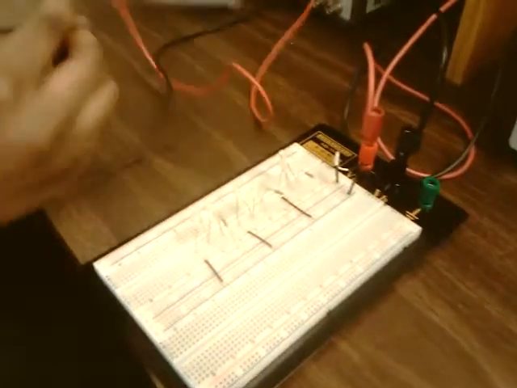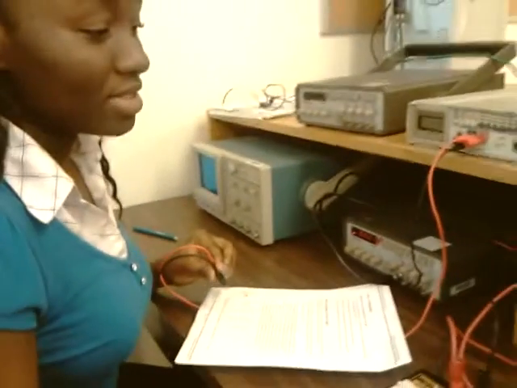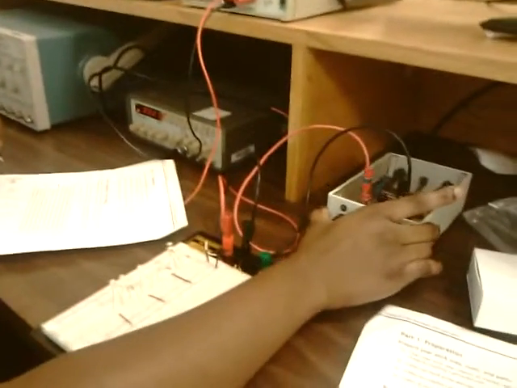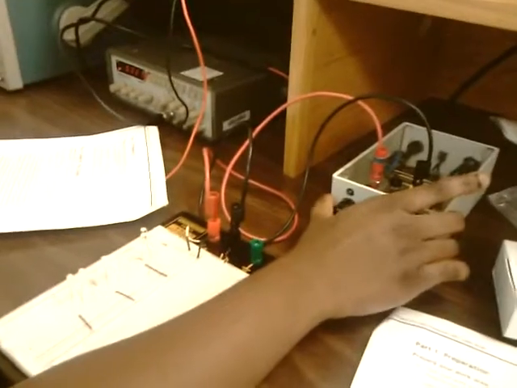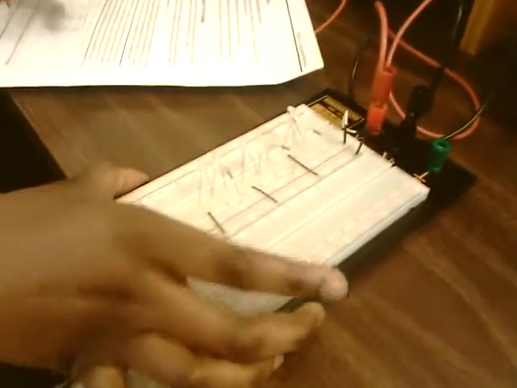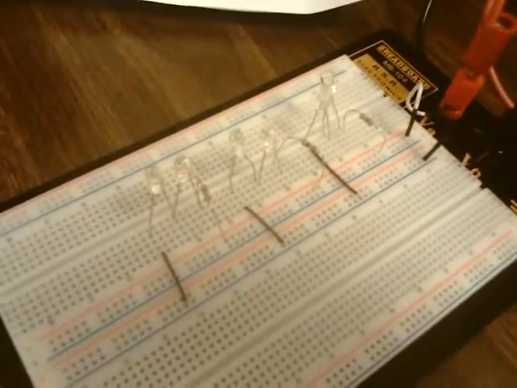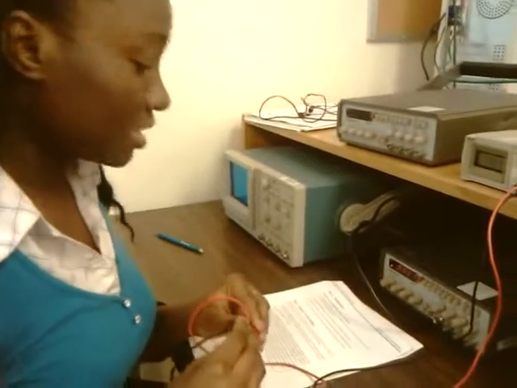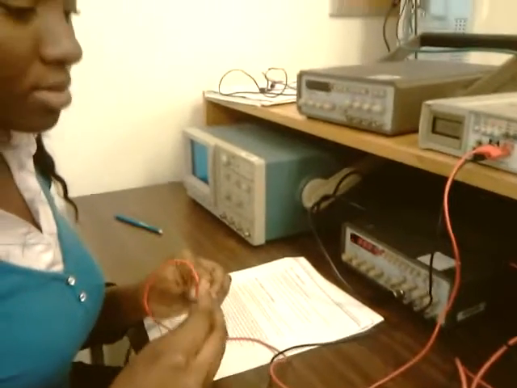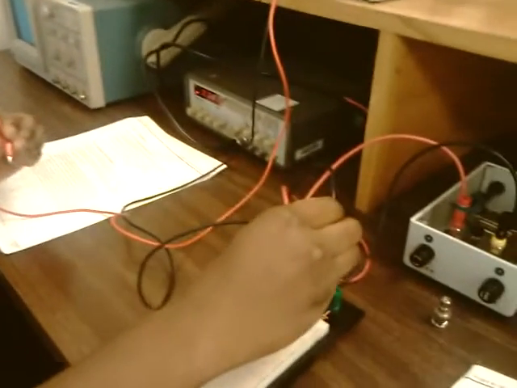First things first, we have to measure the RMS voltage on the circuit. These are step-down transformers used to measure the AC voltage. These circuits are already set up. We want to measure the RMS voltage, the root mean square voltage coming straight from the transformer. So I'm just going to hook this up here.